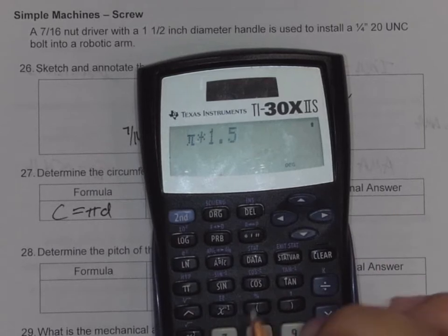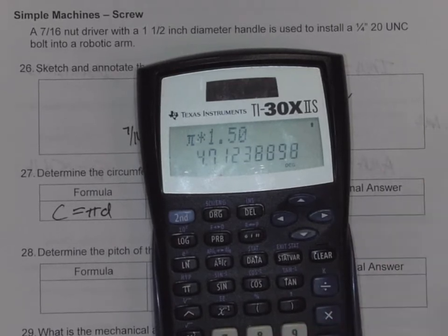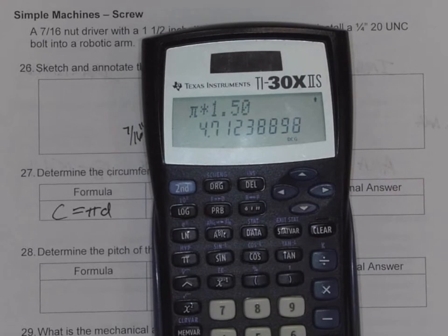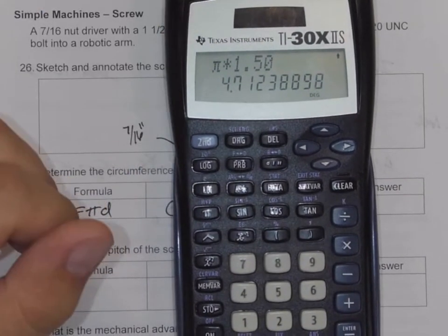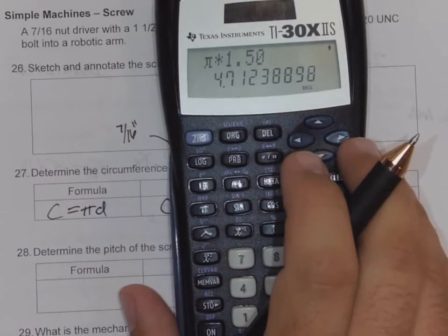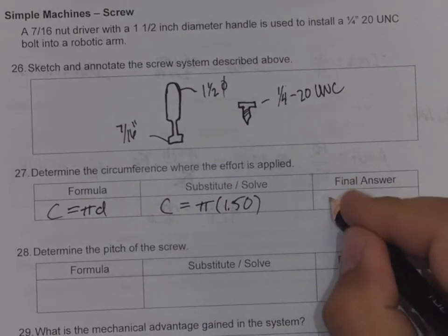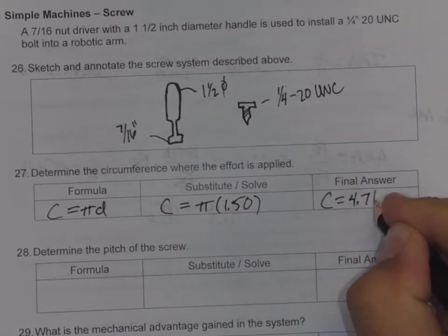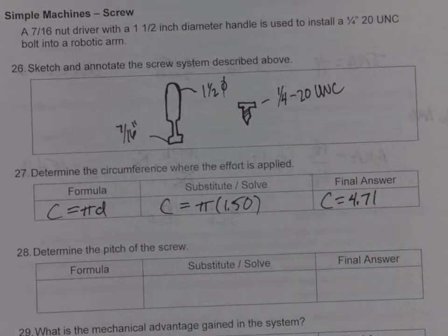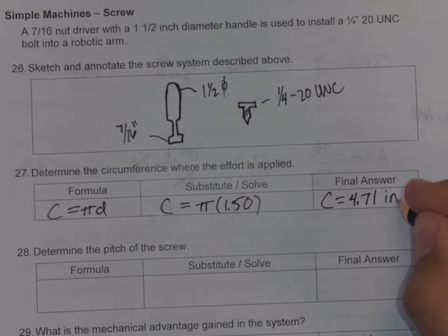Pi times 1.5, again about 3 significant figures just to match what I've got, so we're going to go to 4.71. So the circumference, 4.71, will be the value that I have, in inches for my units.